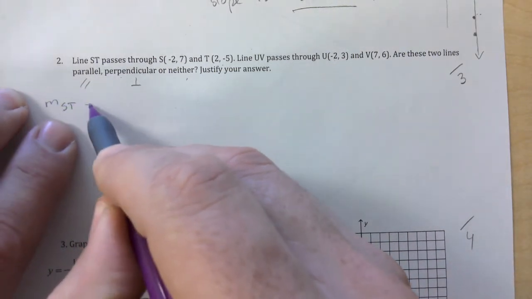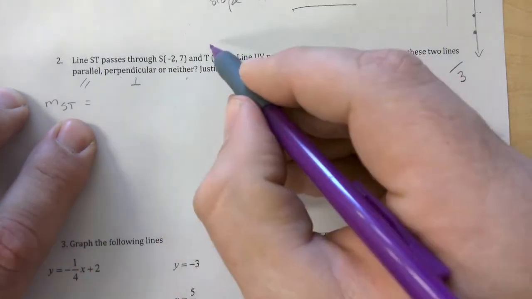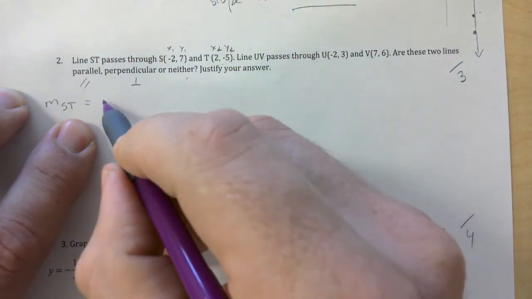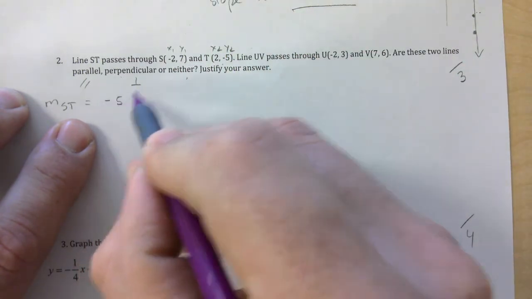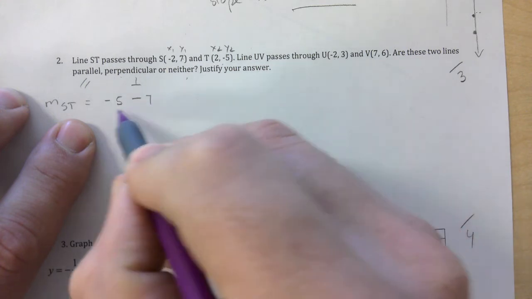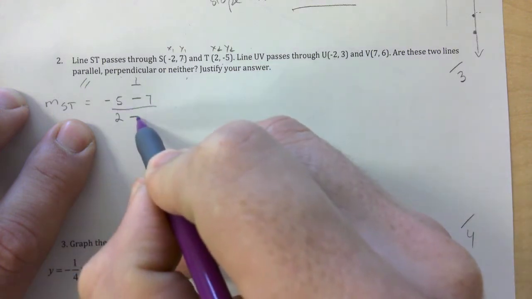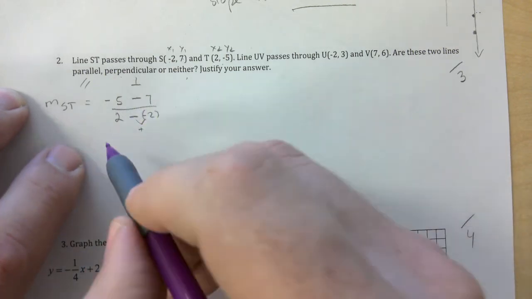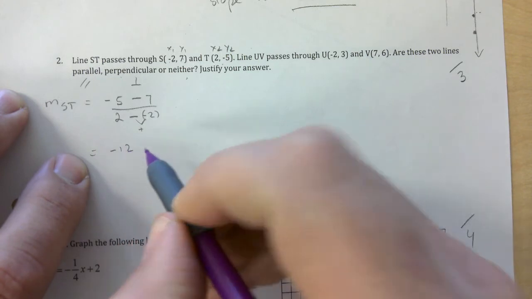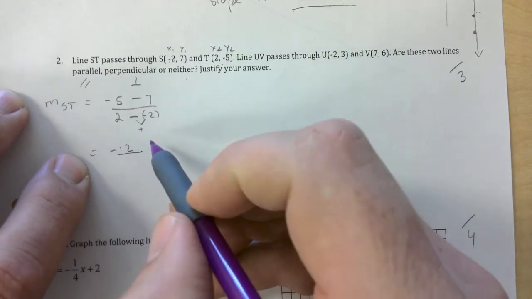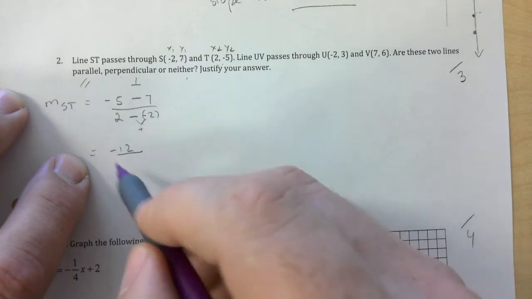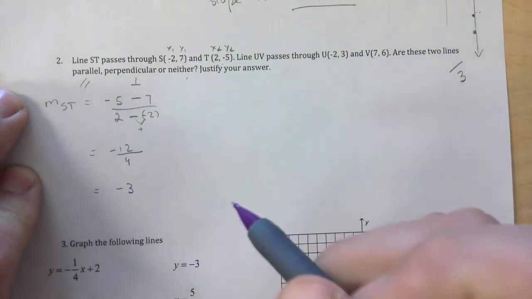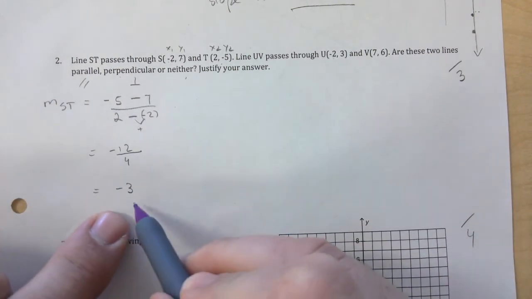So slope of segment ST or line ST, X1, Y1, I would strongly suggest you label, right? So it's -5 minus 7 over 2 minus -2. This will be positive, right? So you get -12 over 2 plus 2, which is 4. And that is just -3, right? So we have our slope there.